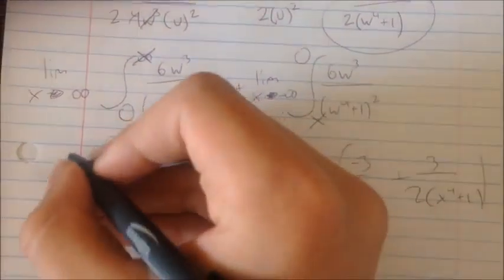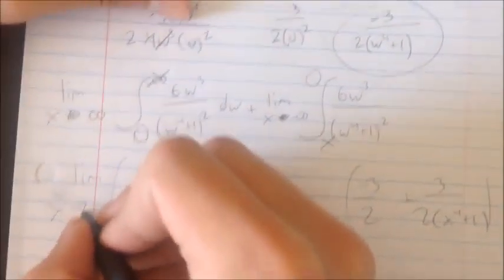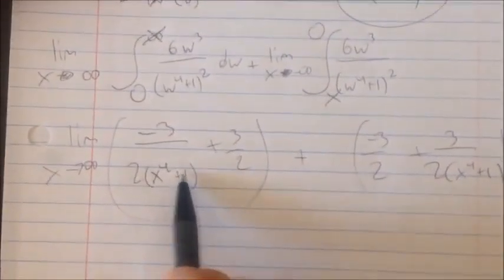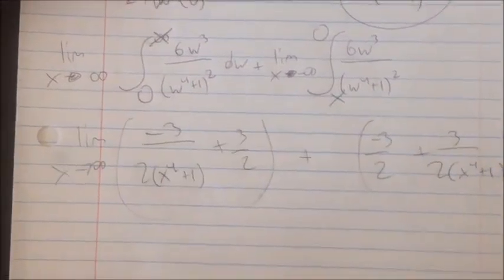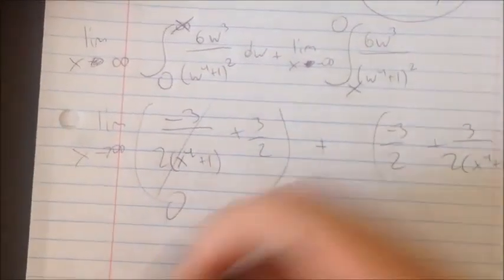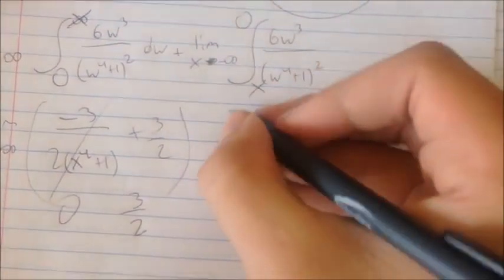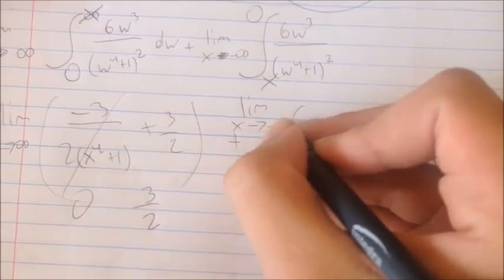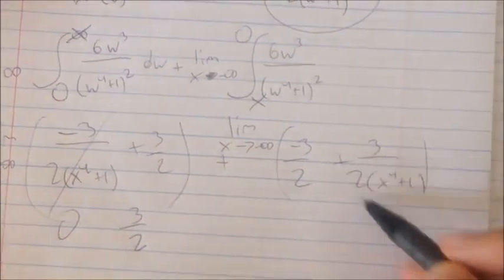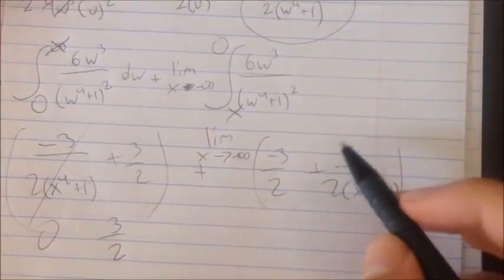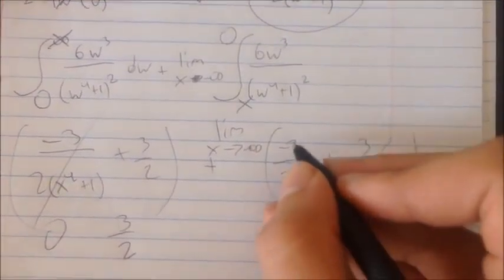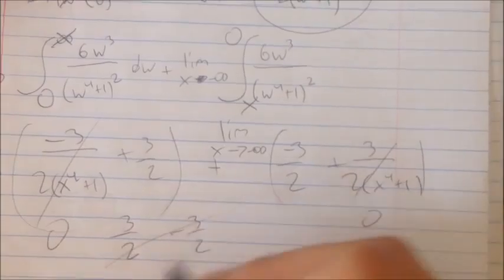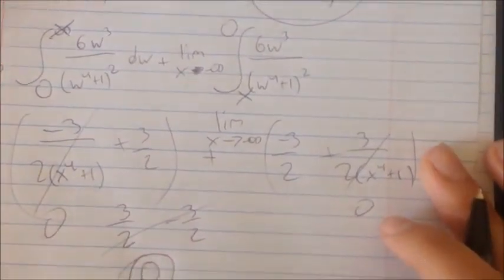So we'll first start as this limit goes to infinity. As this limit goes to infinity, this thing goes to 0 because you're going to have infinity in the denominator and a number on the top. So this just goes to 0. This will stay at 3/2. As this thing goes to negative infinity, the negative will be cancelled by this fourth power, and again this will go to 3 over infinity, which is 0. And so we have 3/2 minus 3/2. So that just goes to 0. So this converges at 0.